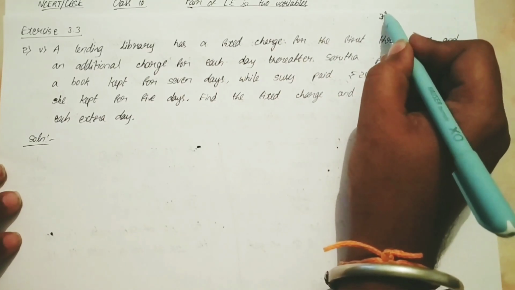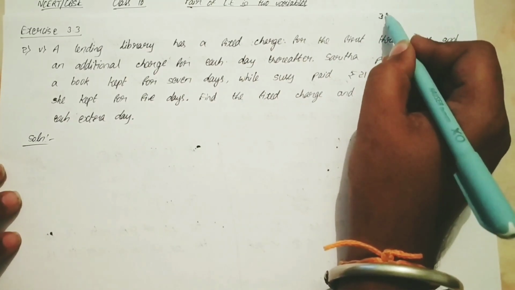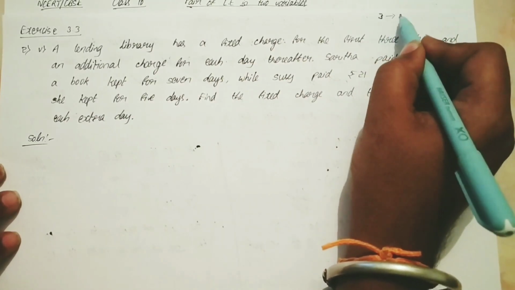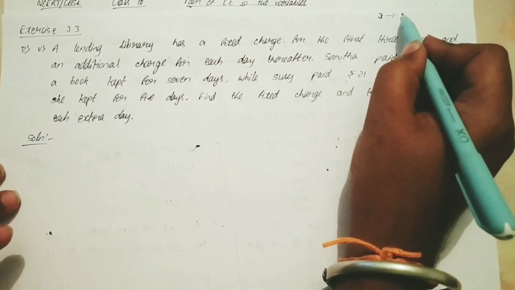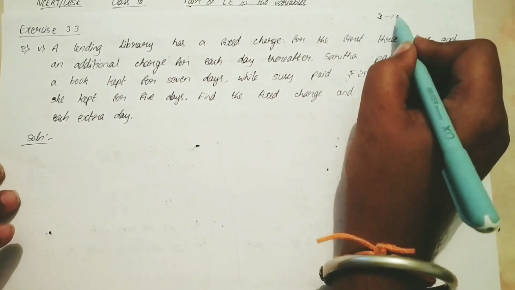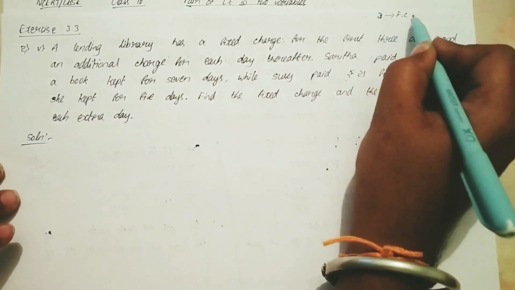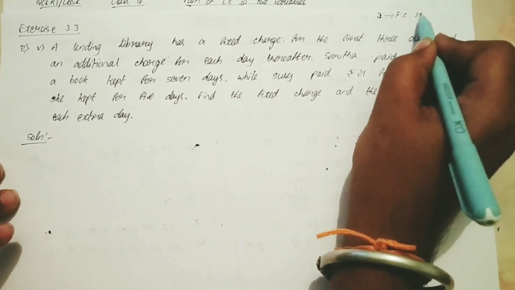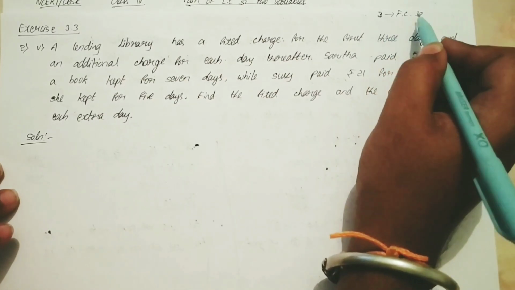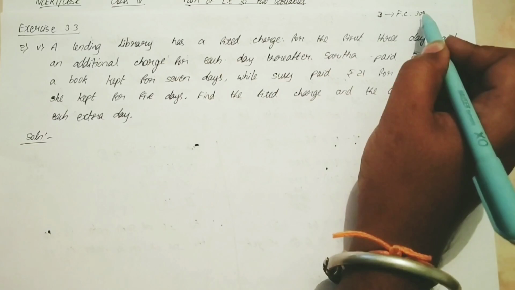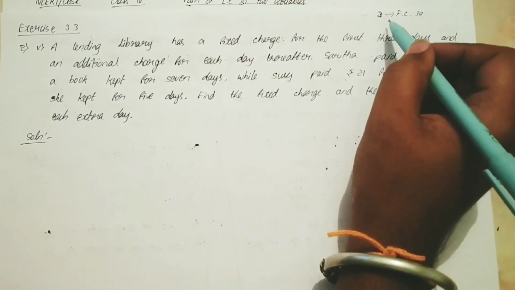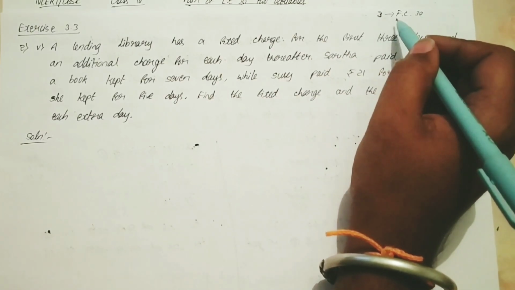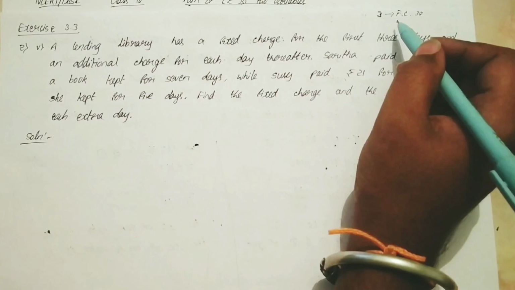So if you keep the book for the first 3 days, you have to pay the fixed charge. Let us assume the fixed charge is 30 rupees. So if you keep the book for 3 days, you have to pay 30 rupees. If you keep the book for more than 3 days, additional charges will be added for the number of days you keep it after 3 days, right?